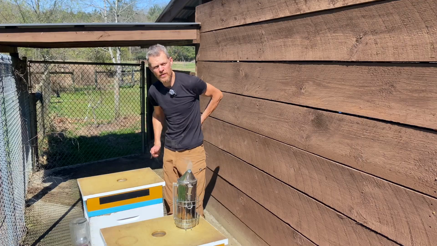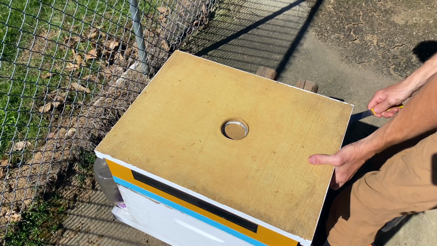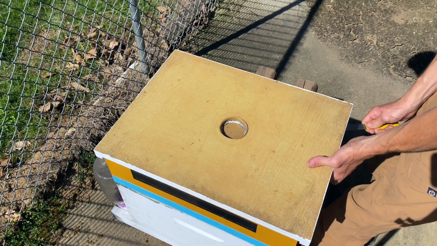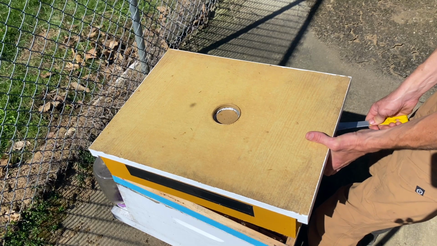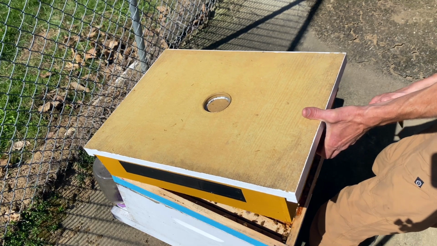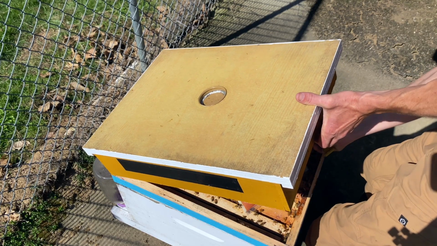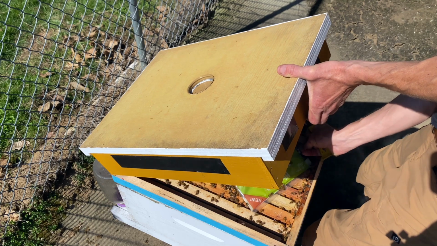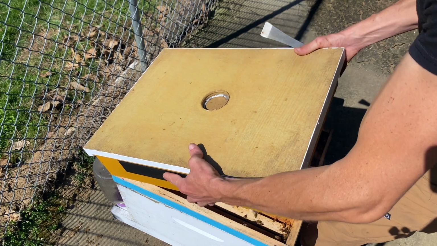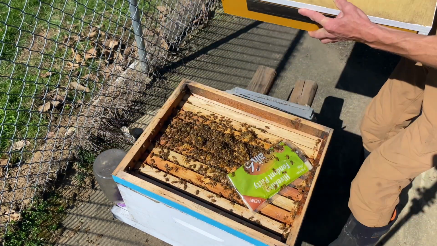We're going to start taking this first one apart. Now this one still has the shim underneath the quilting box. I think it's because of the comb they built up, and they still had not finished their fondant patty. So we'll see if we can do something about that today.